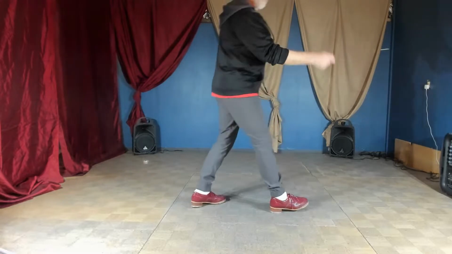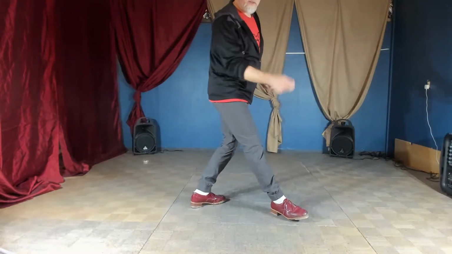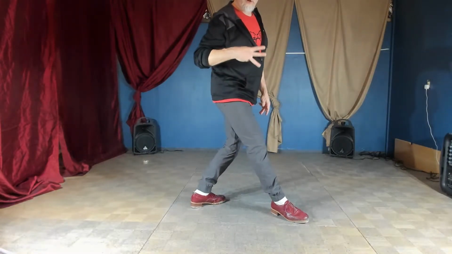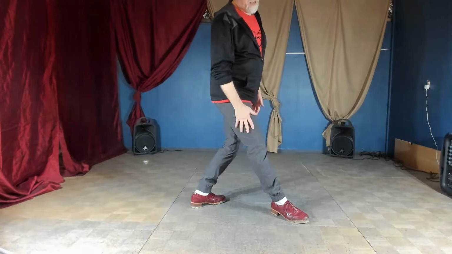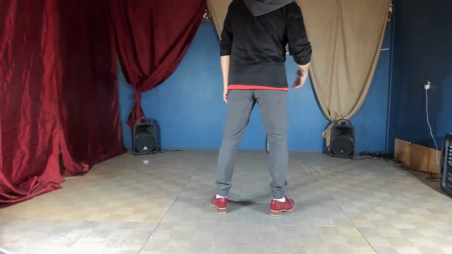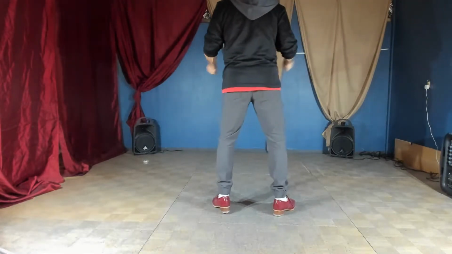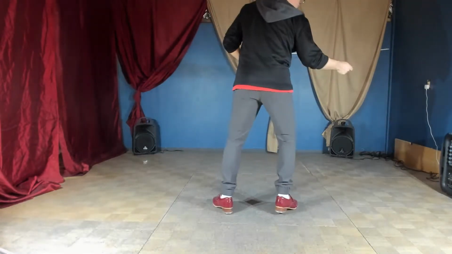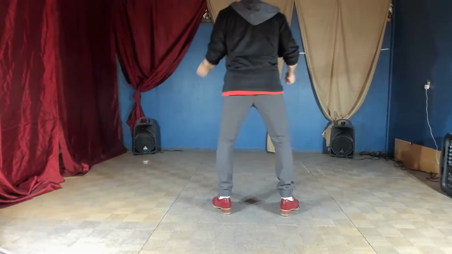One and a 2 and a 3 and a 4 and a 2 and a 2 and a 3 and a 4 and a. And again, when it's a triplet against 2, you got 1 heel on either foot. The accents are going to alternate. 1 and a 2 and a 3 and a 4 and a 1, 2, 3, 4.